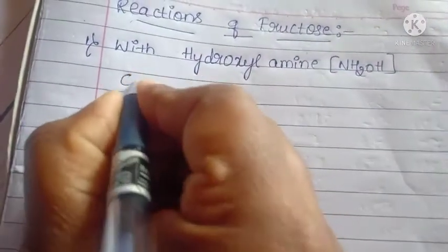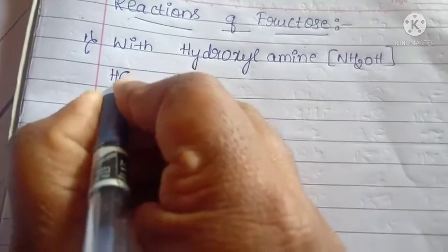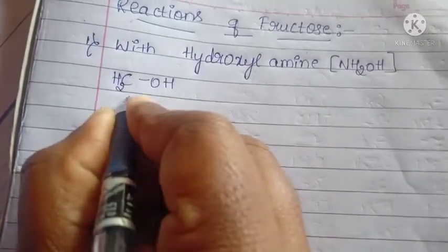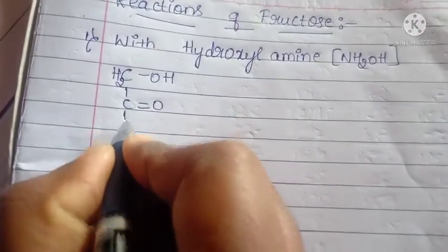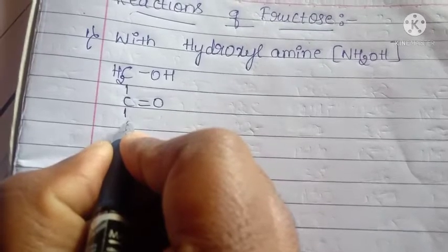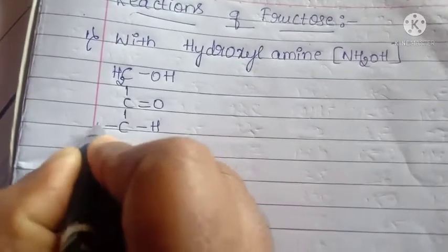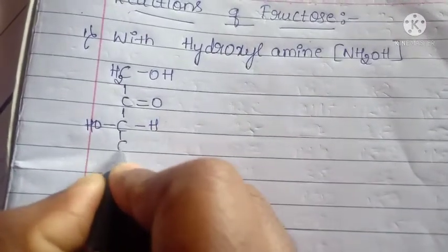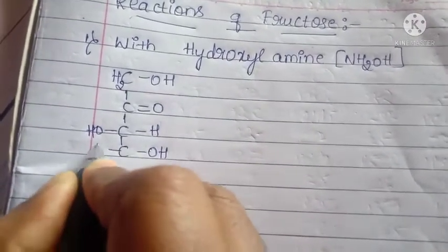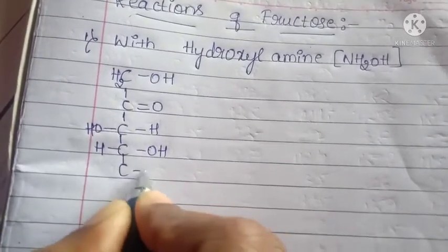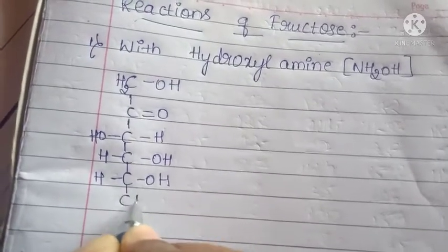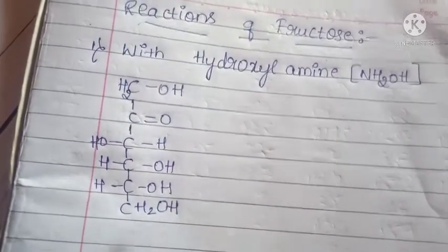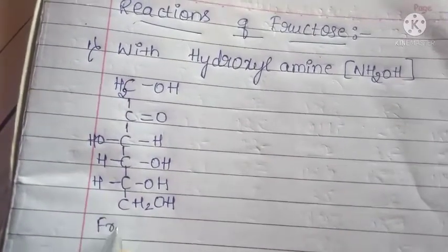Here the structure of fructose is CH2OH, C double bond O, the ketone group is present, whereas in glucose the aldehyde group is present, then CHOH, COH, COH, H, CH2OH. This is fructose.